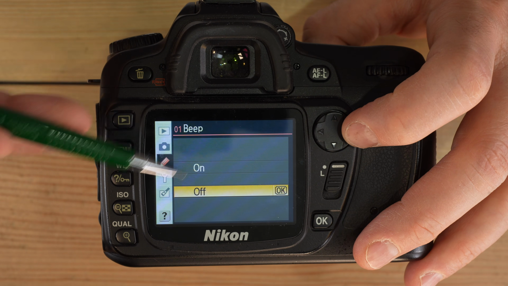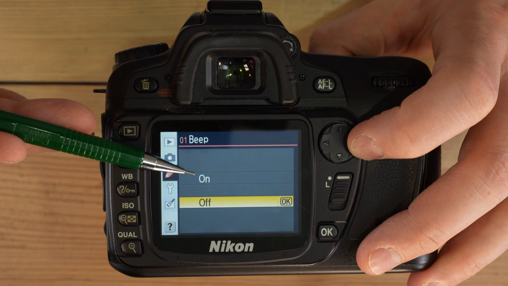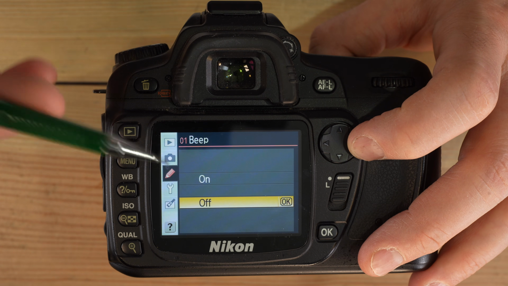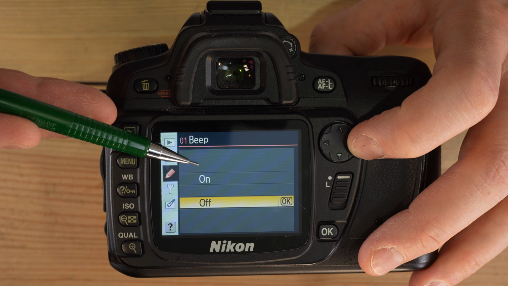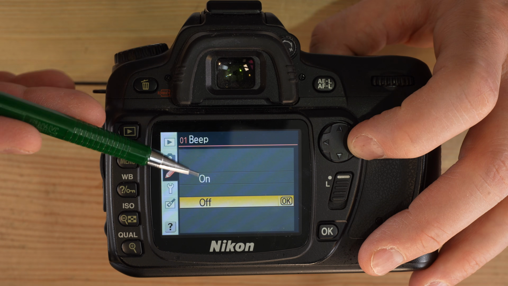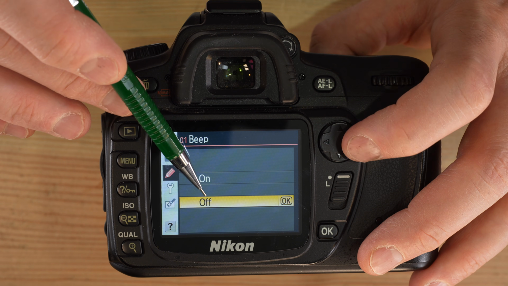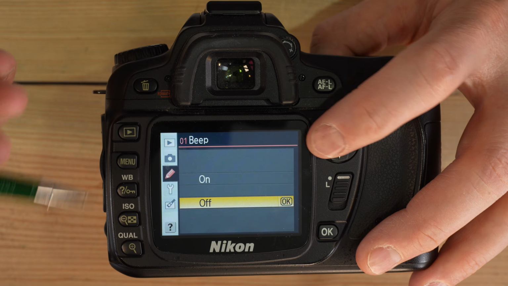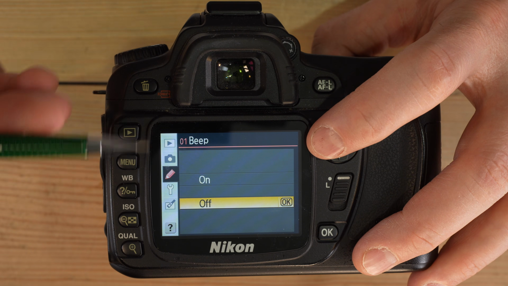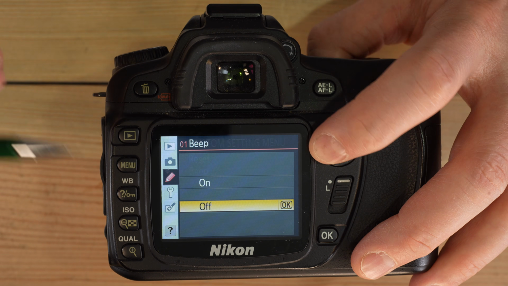Beep confirmation, if you need the audio cue that the camera is going to count down your time, that will beep when your timer's counting down, autofocus confirmation, things like that, turn it to on. If it's off, your camera will be silent. Matter of personal preference and how much you want to annoy the people around you.